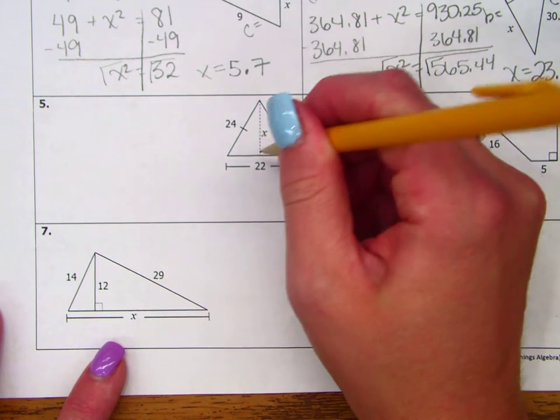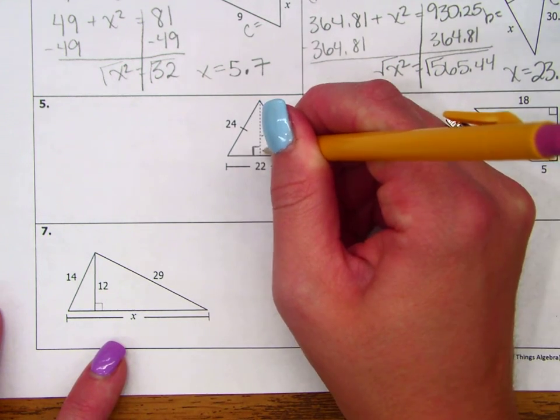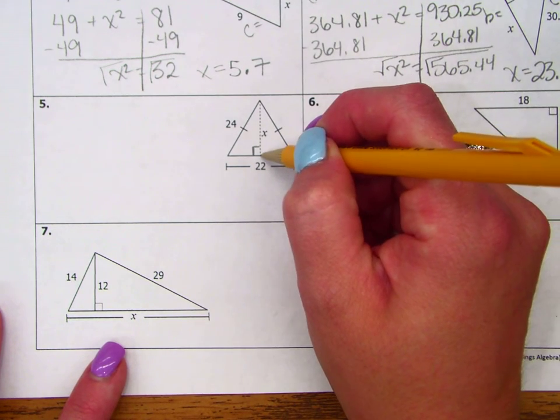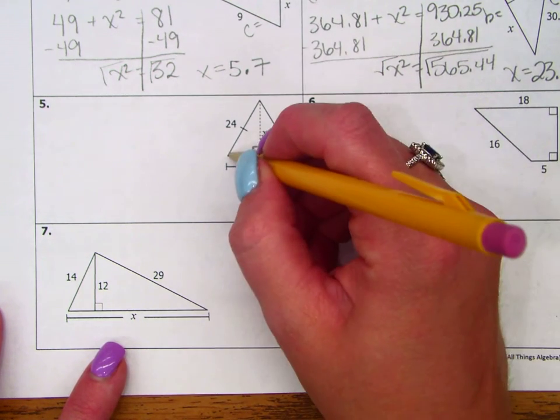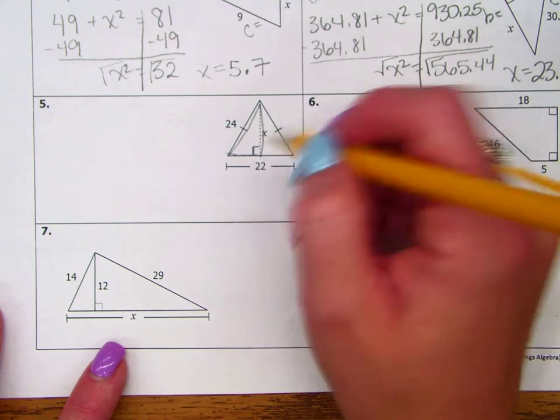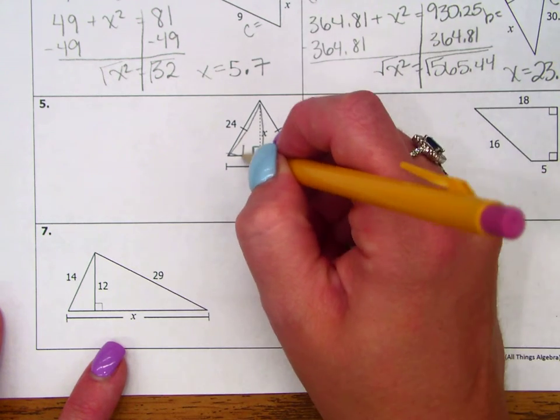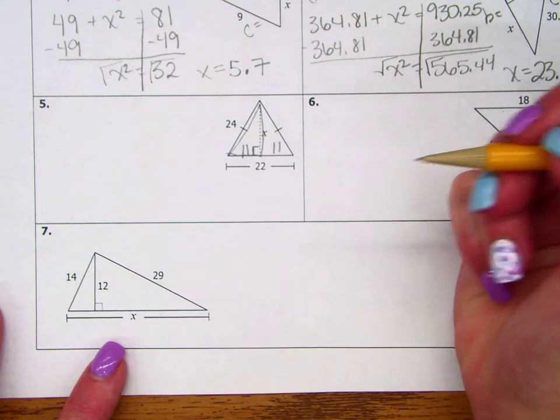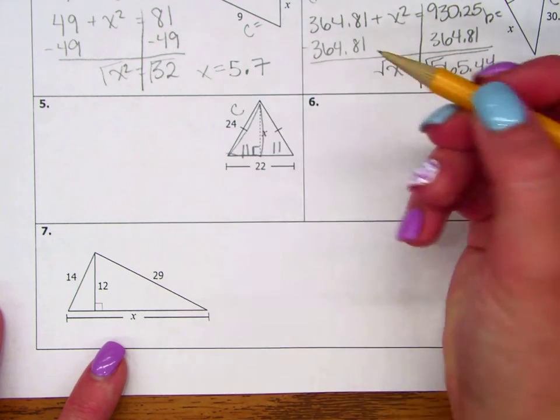So, but I know since this is a height, my height is always going to be perpendicular. So to find the value of x here, I'm going to use this triangle. Half of this length is 11, because I divided 22 by 2. I'm given my hypotenuse at 24.